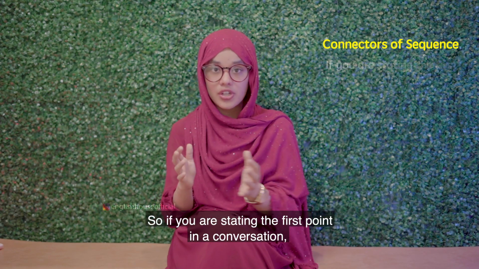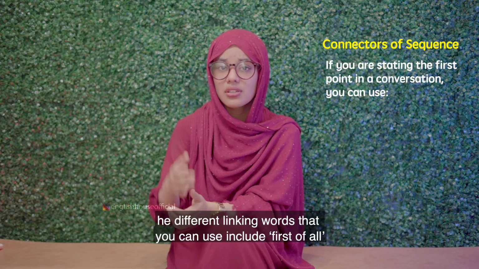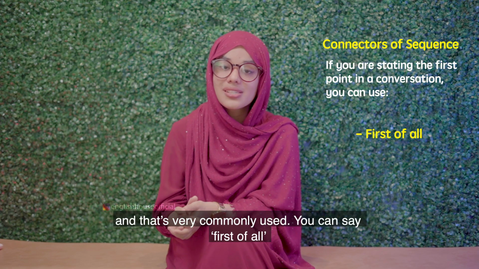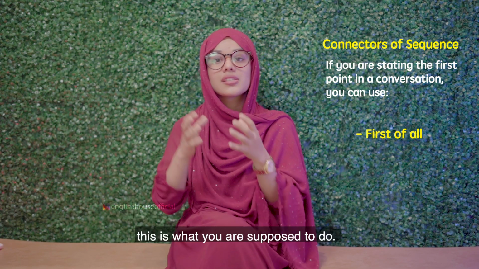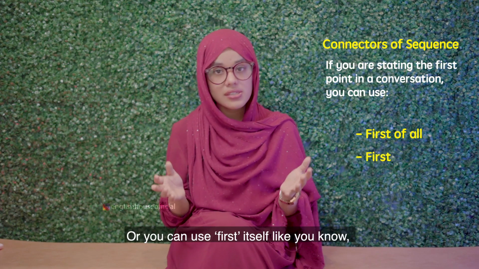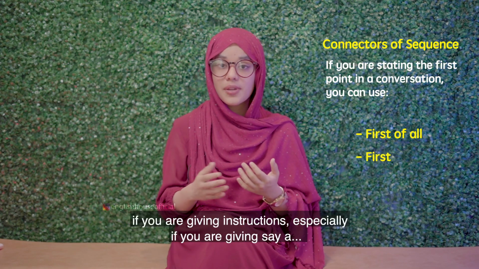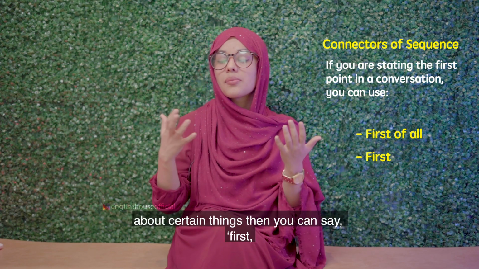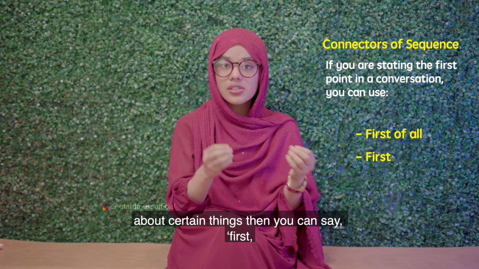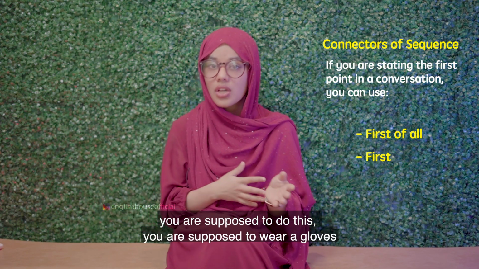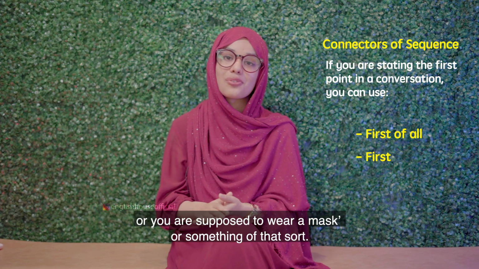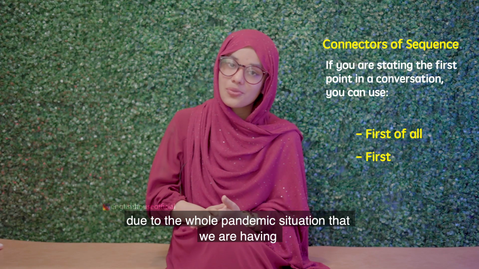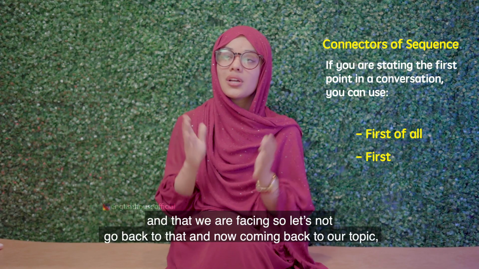So if you're stating the first point in a conversation, the different linking words that you can use include first of all, and that's very commonly used. You can say first of all, this is what you're supposed to do. Or you can use first itself, especially if you're giving instructions, like writing down a recipe. Then you can say first, you are supposed to wear gloves, or wear a mask or something of that sort, because this is quite relevant these days due to the whole pandemic situation that we are facing. So let's not go back to that now.